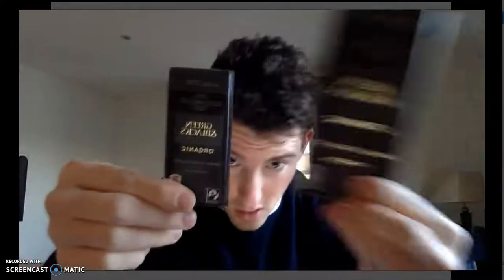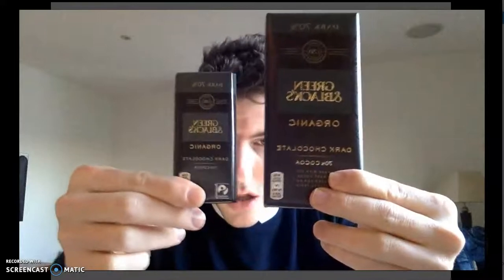However, chocolate here, same packaging, different sizes, not congruent. However, these shapes here are the same size, everything's the same. And that's what we're looking for. I'm going to be doing this with triangles. A really cool real life example.